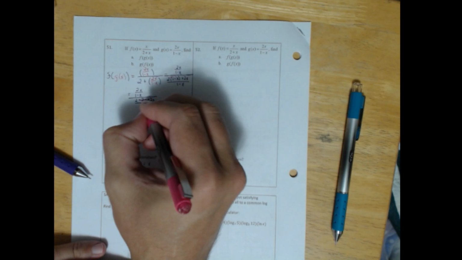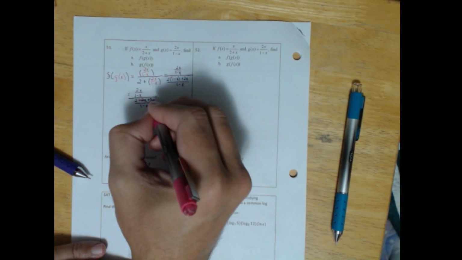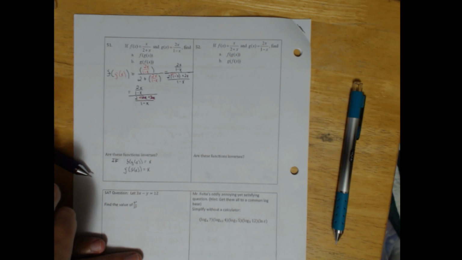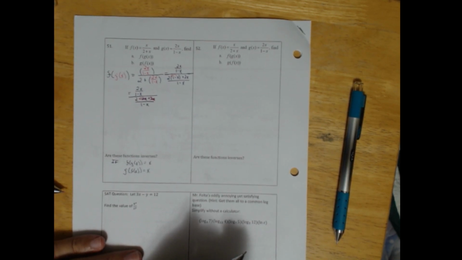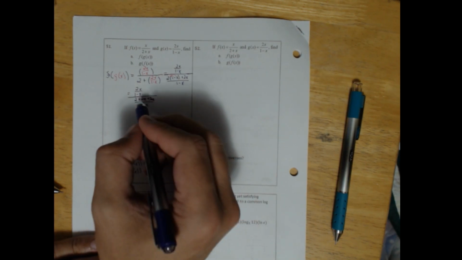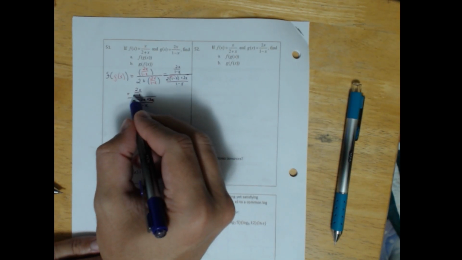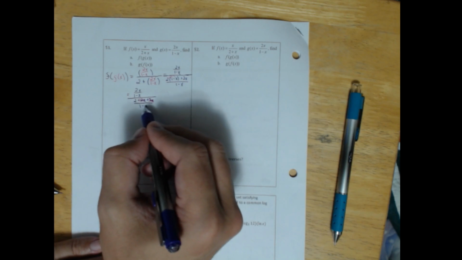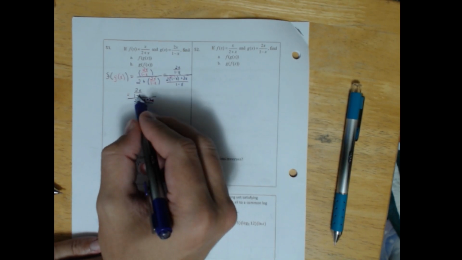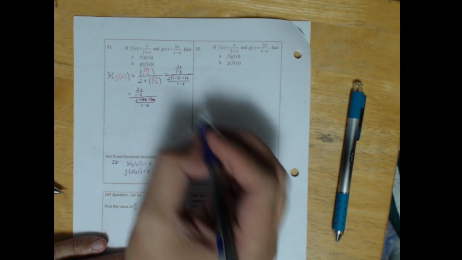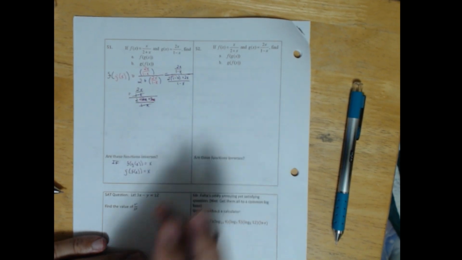So a negative 2x is going to cancel out with a positive 2x. And because I'm dividing, I have a denominator here and a denominator here. They are both the same. Under division, that means they cancel out as well.